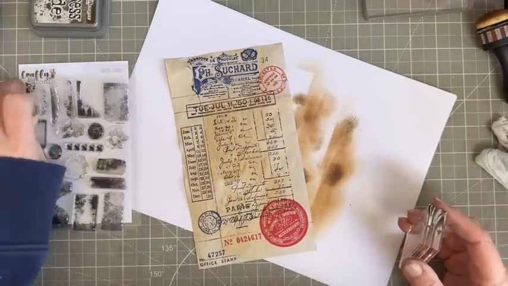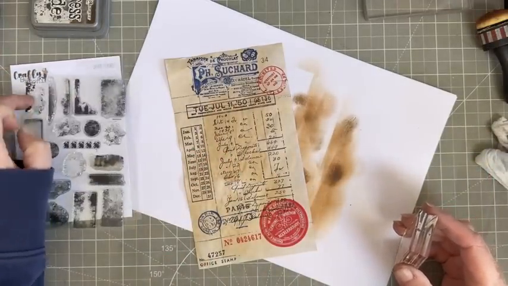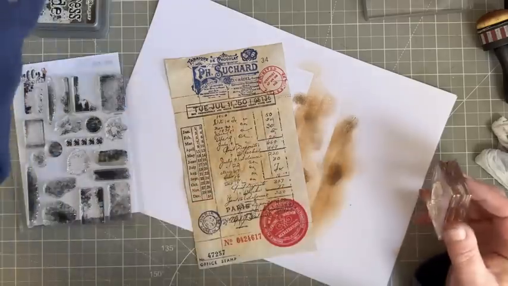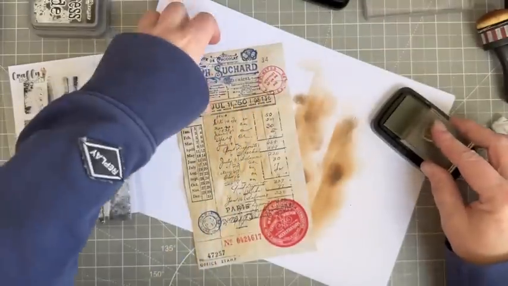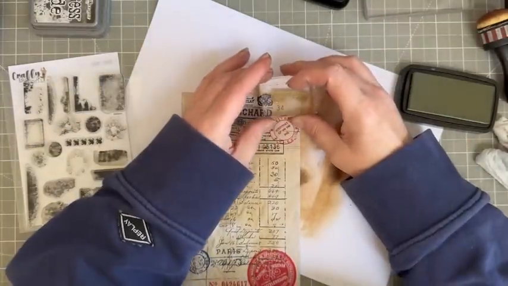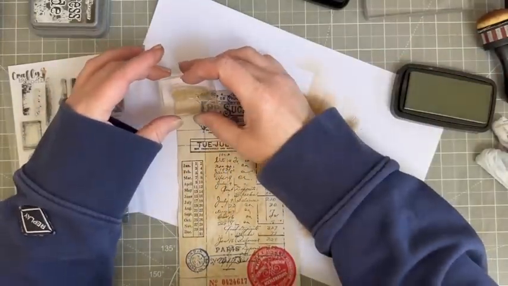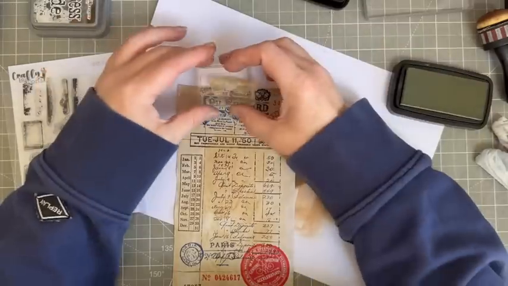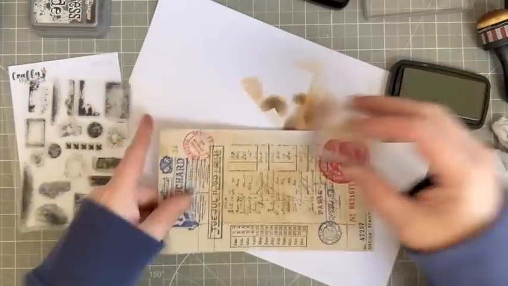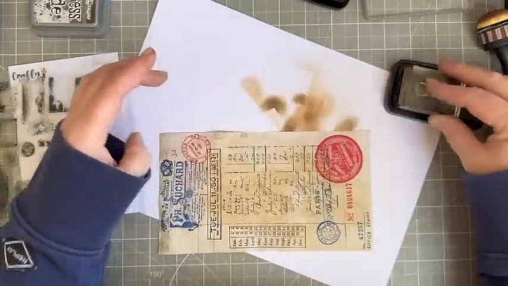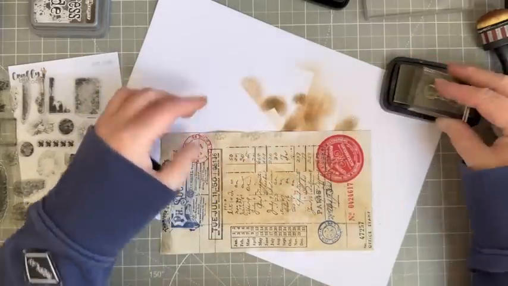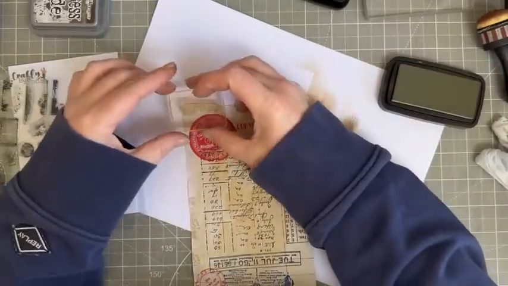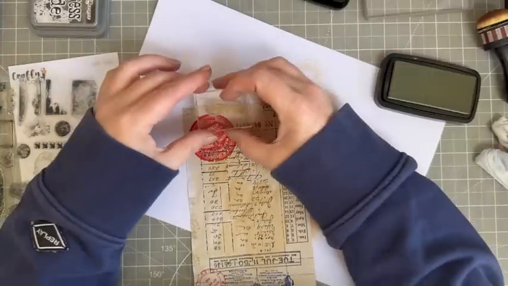Right, so for this one I'm going to use my texture stamps because they'll look really cool. And I've got my sand dune. And I'm just going around places, not all of it.